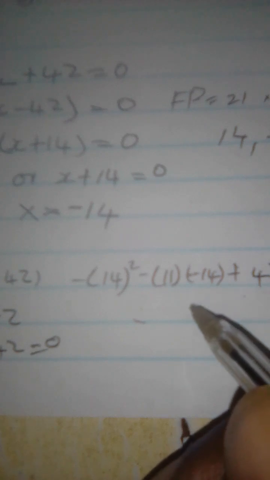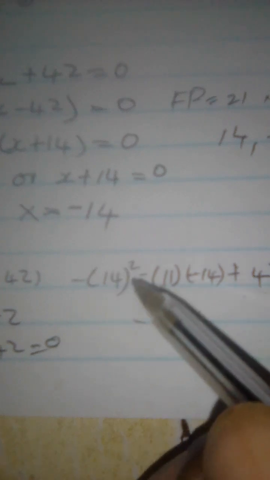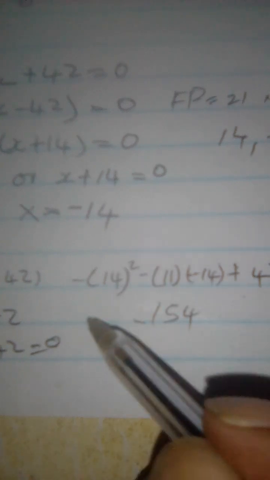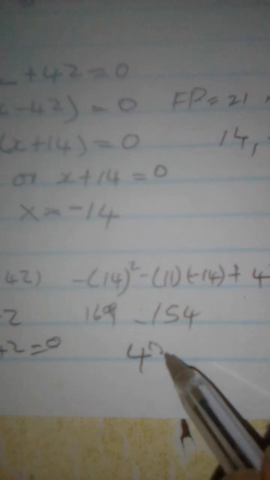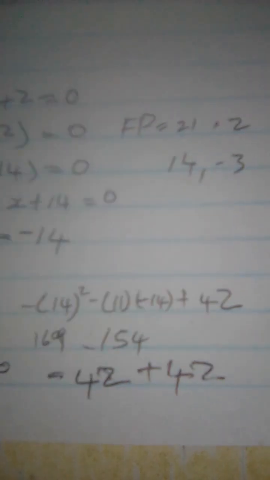So here we see negative 11 times negative 14 is 154. So 14 squared is 196, minus 154 is 42. It's minus 42 plus 42. So that means our answer of x equals negative 14 checks out.